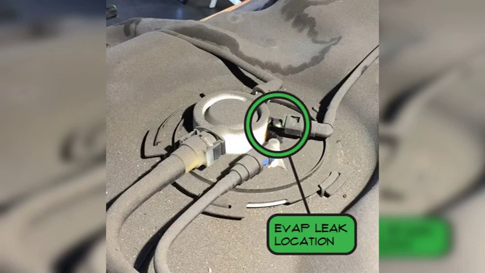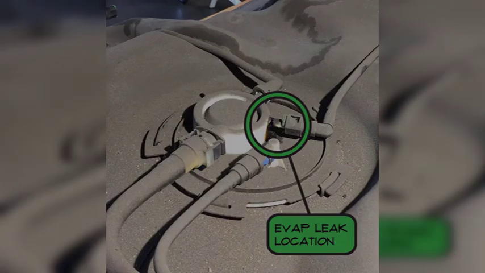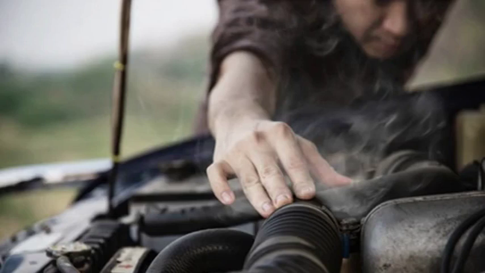Purge valve malfunction. The purge valve opens and closes to allow fresh air into the EVAP system. A stuck or malfunctioning valve can prevent proper ventilation, leading to the code. EVAP canister malfunction. The EVAP canister stores fuel vapors until they can be safely burned by the engine. A damaged or clogged canister can prevent proper vapor storage, triggering the P0446 code.